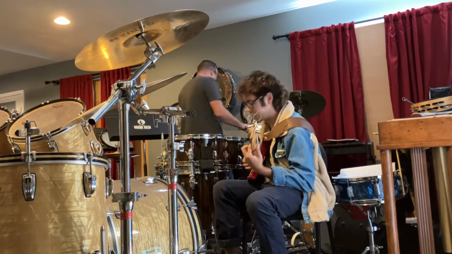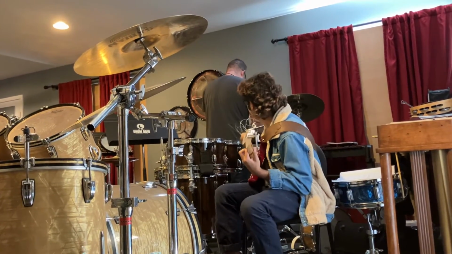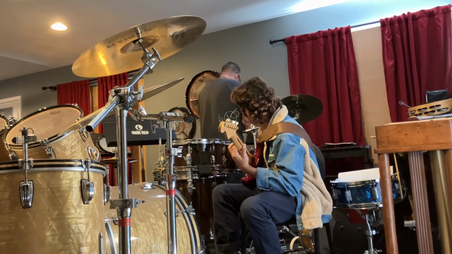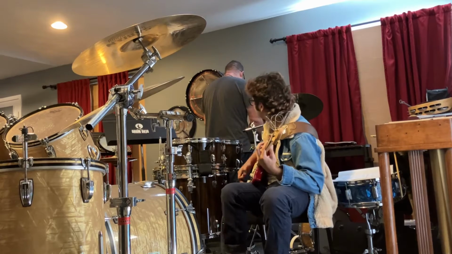What you could land on is an F inverted chord. You could land on an F inverted.